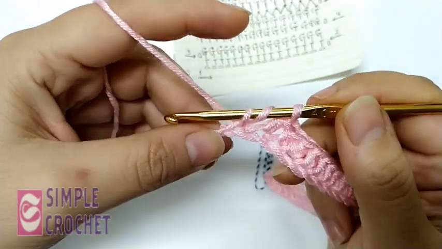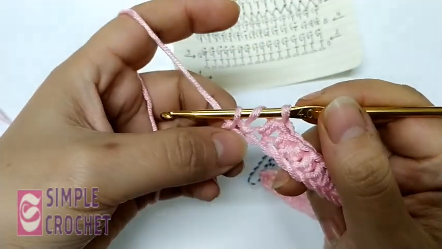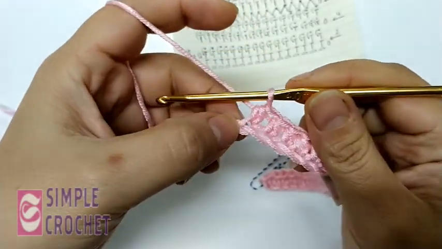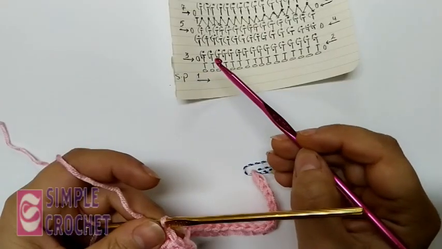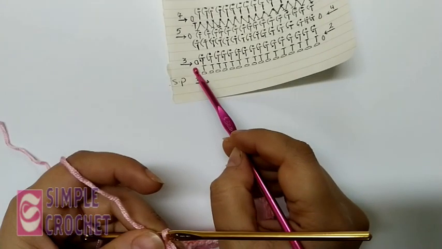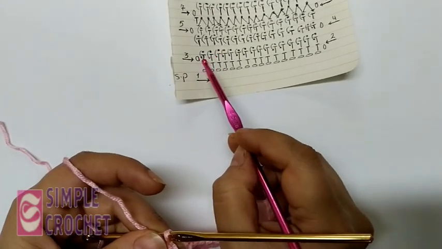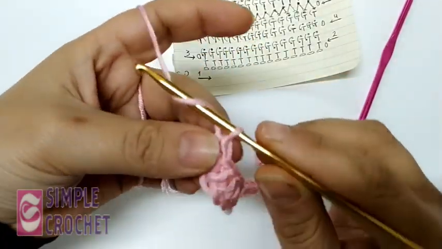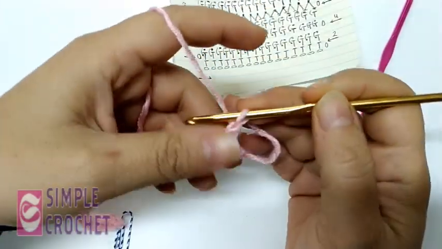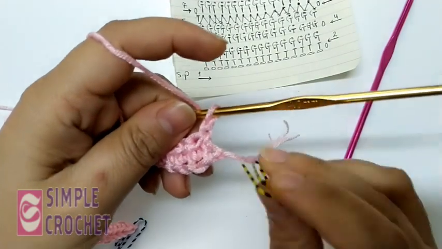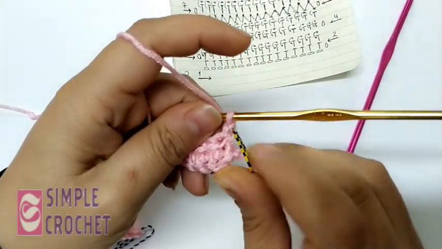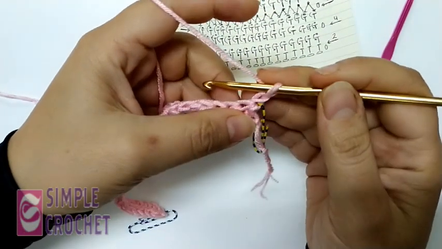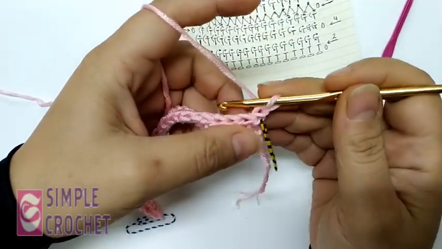Now I have reached the end of my row, and I am doing my last half double crochet like this in the last one. The chart says that I'm going to chain 1, then do this new stitch. I'm going to chain 1, turn my work, mark this chain 1, and then start working half double slip stitch.